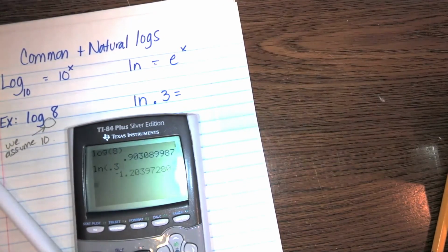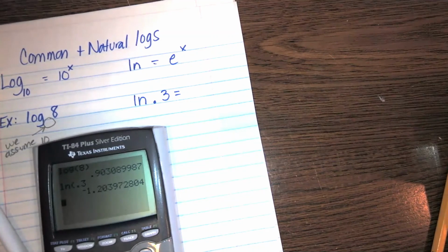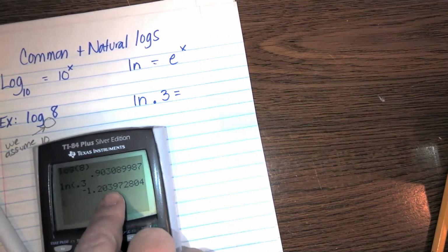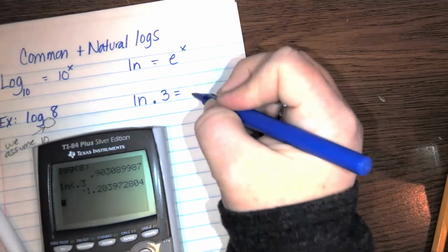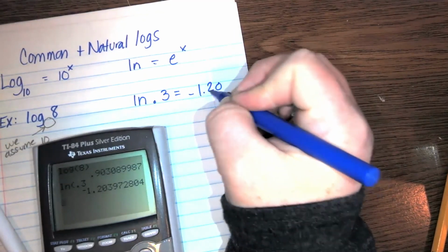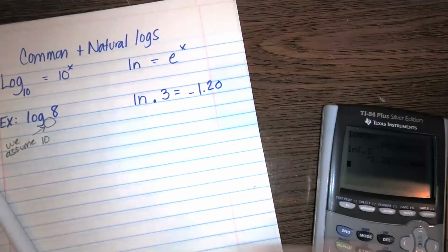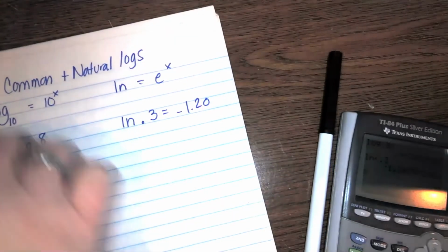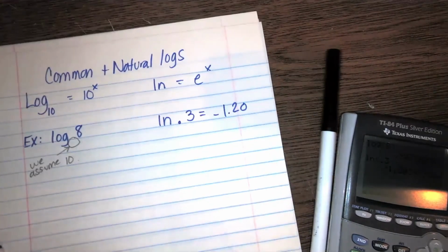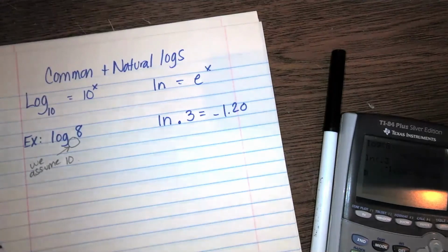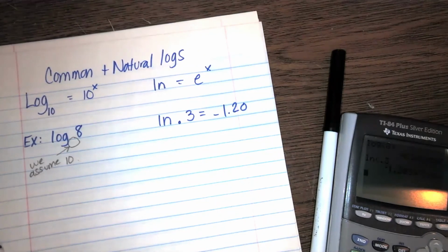Okay, so when I do natural log 0.3, I get negative 2 point, and again, I look at the 3. 3 is below 4, so negative 1.2. Okay, so that's important that we can go back and forth using those. Okay, so our job today is literally working on being able to write those back and forth, okay?